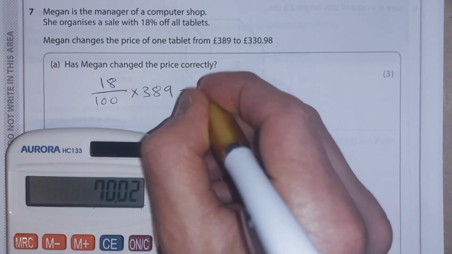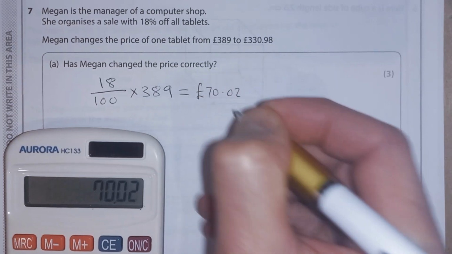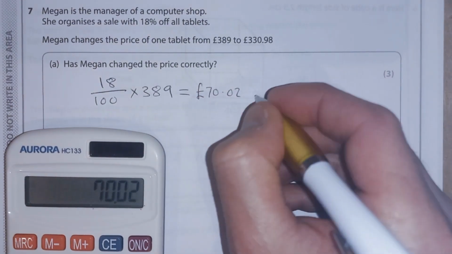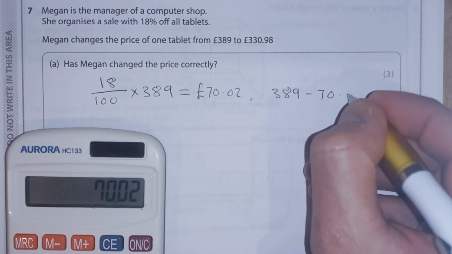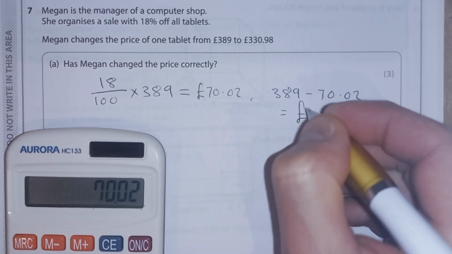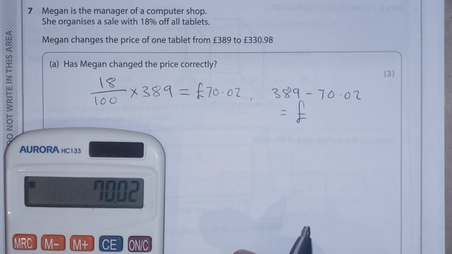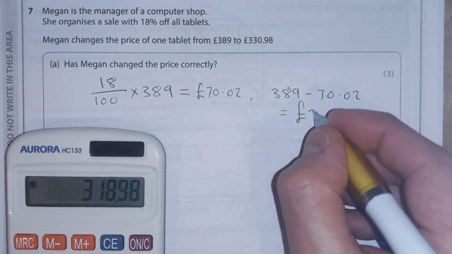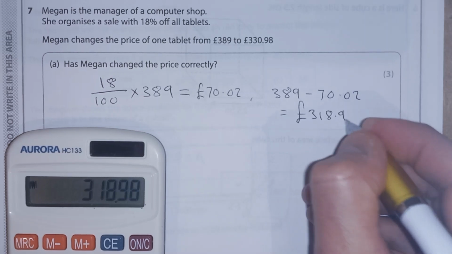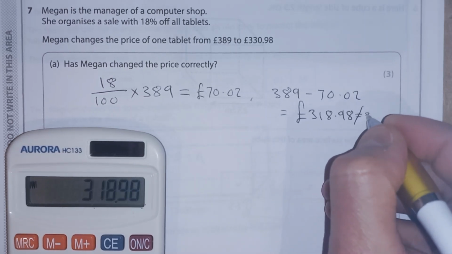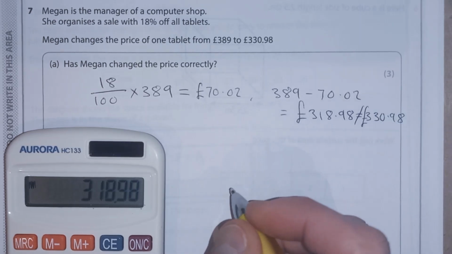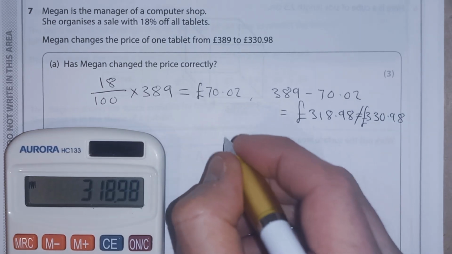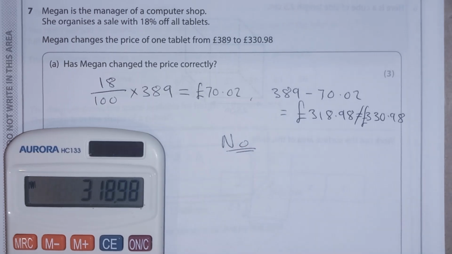So the discount is £70 and 2p. So we want 389 minus £70 and 2p. I'll put that in memory. 389 minus memory recall, £318.98, which is not equal to £330.98. So has Megan changed the price correctly? No, she has not.